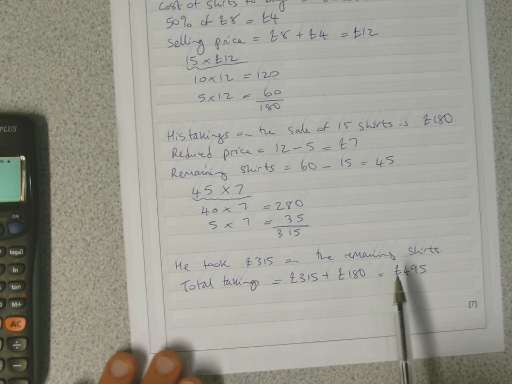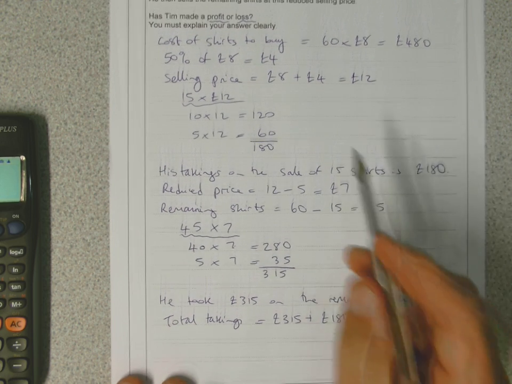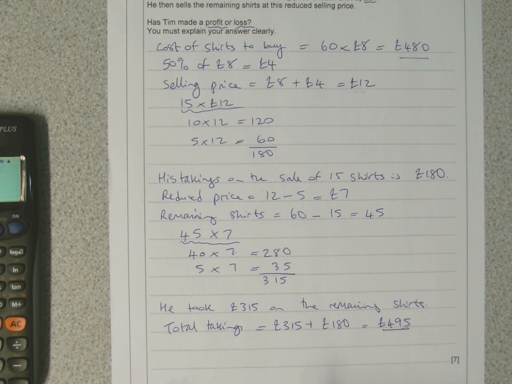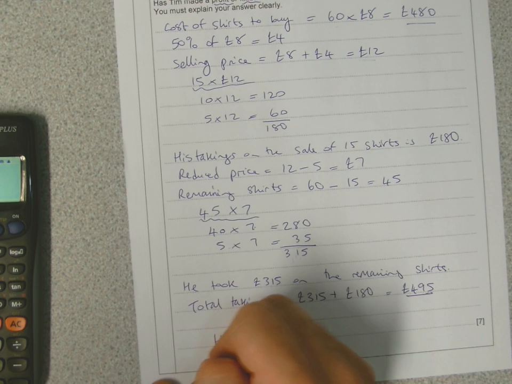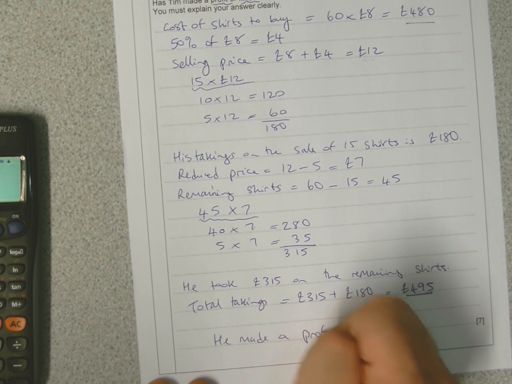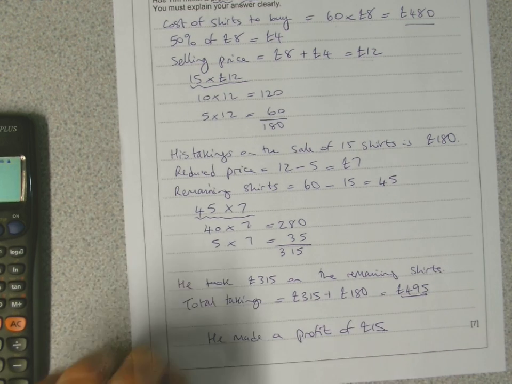So the question asks, did he make a profit or loss? Well, he took 495. The shirts, if you go back there, cost £480. So he actually made a profit, didn't he? He made a profit of £15.